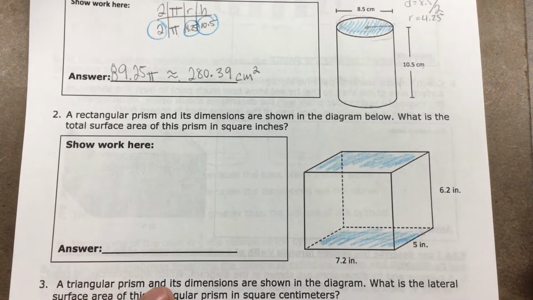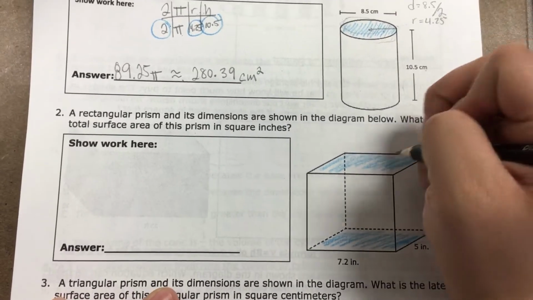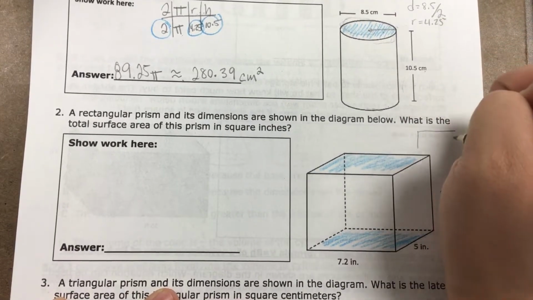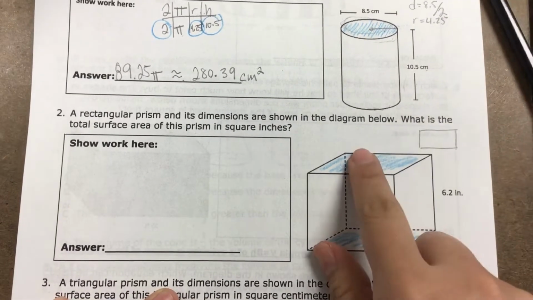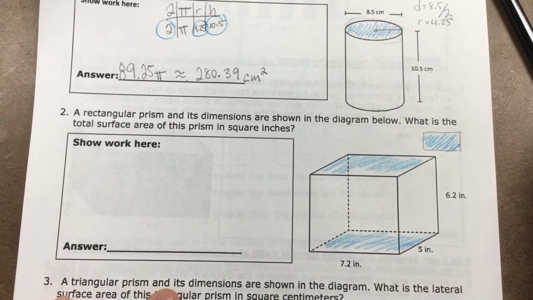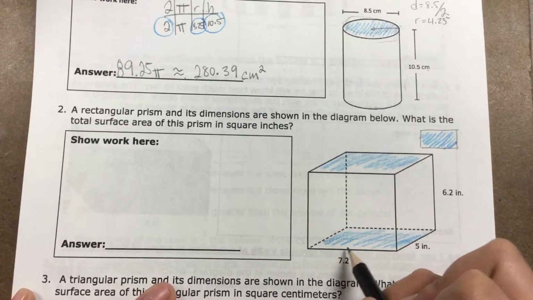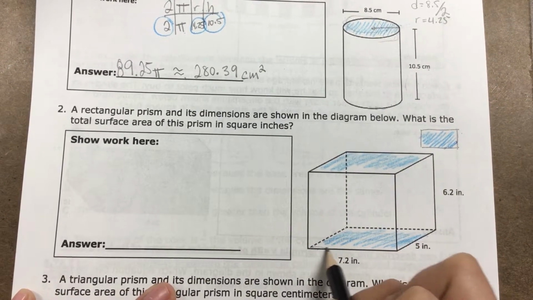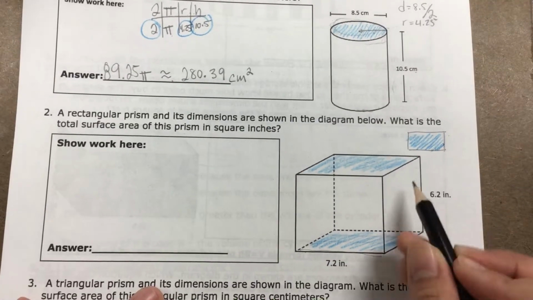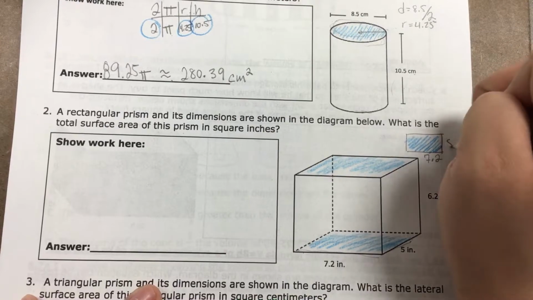And then we're going to go ahead and actually draw our base. So our base is a rectangle. We're basically just drawing what we shaded in here with our color pencil. So I'll color it the same color so we know it's the same thing. Okay. So the dimensions of this blue rectangle that we shaded in is 7.2 by 5. So we're going to label our base 7.2 by 5.